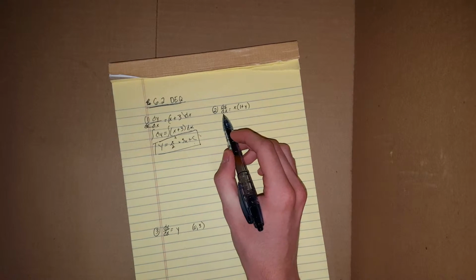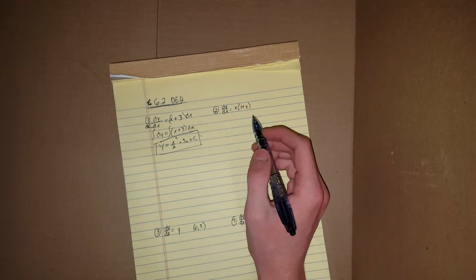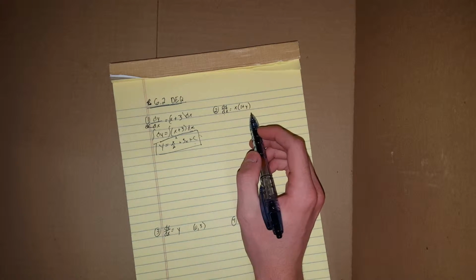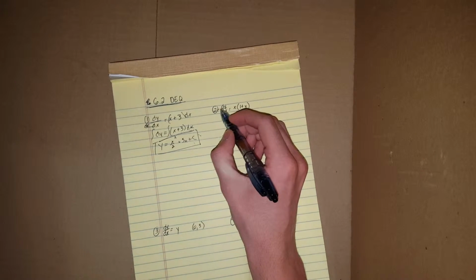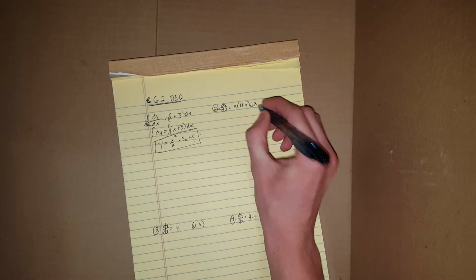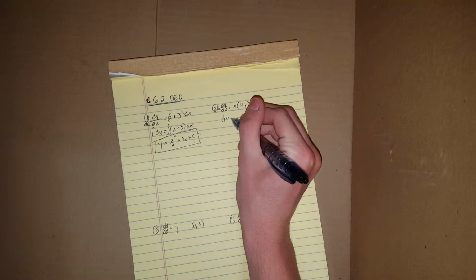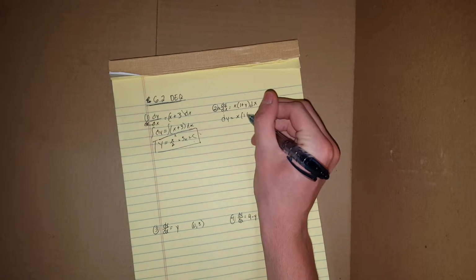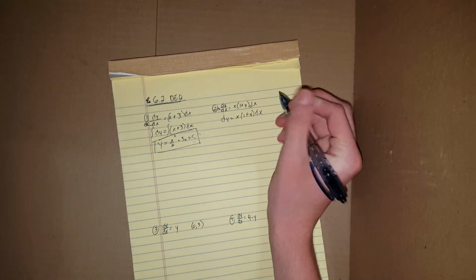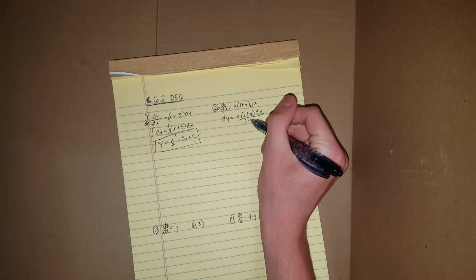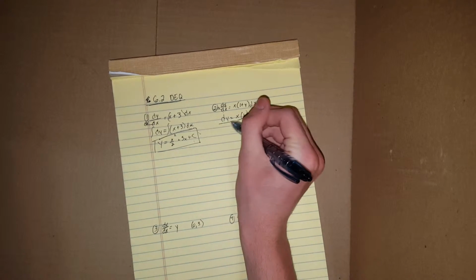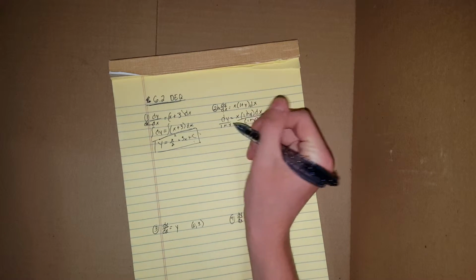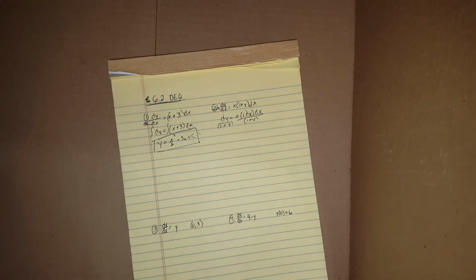Same thing, we're going to get our x's together and our y's together. So what we're going to do, multiply by dx, and dy equals x, like that, and then we're going to divide by our y term to get our y's on the right side, just like that.